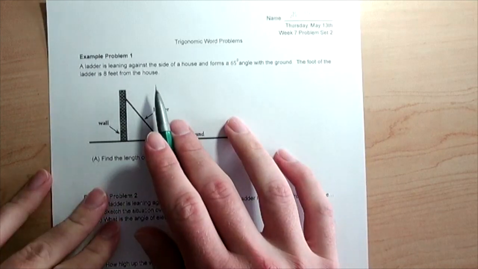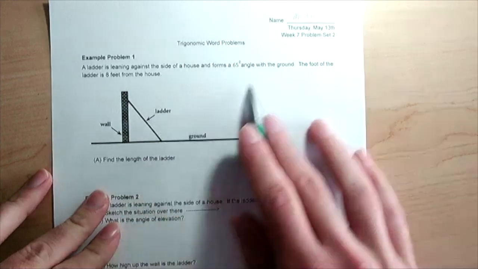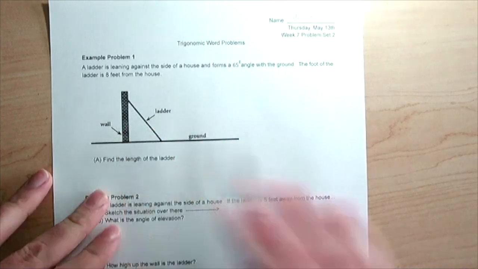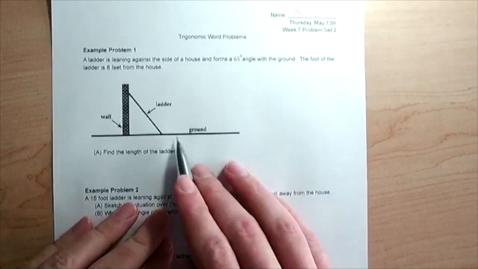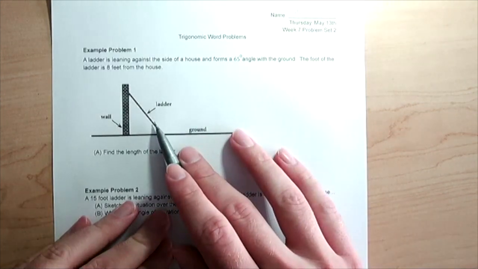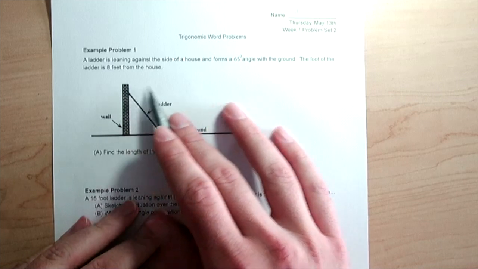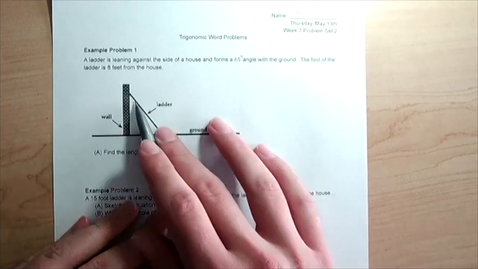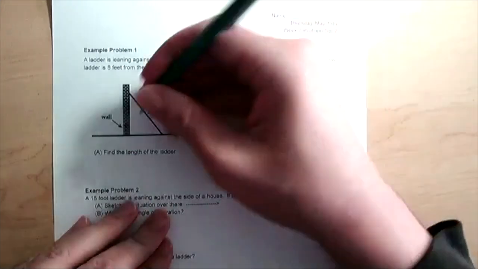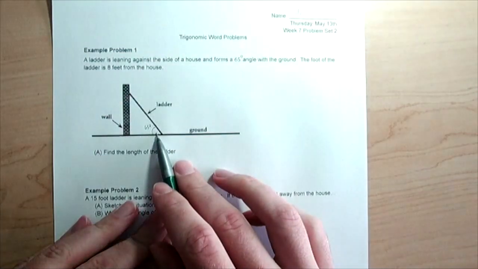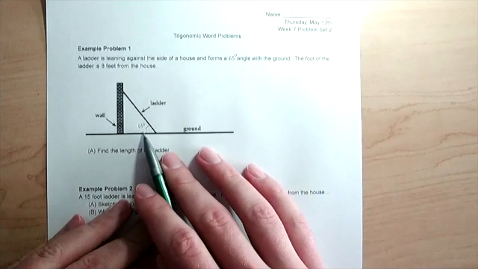So for the first one, it says a ladder is leaning against the side of a house and forms a 65-degree angle with the ground. The foot of the ladder is 8 feet from the house. First, it gives us a 65-degree angle with the ground. Oh, sorry, the ladder is forming a 65-degree angle with the ground. So this is that angle, and sometimes we call this the angle of elevation if we're going up somewhere. But that's this angle.